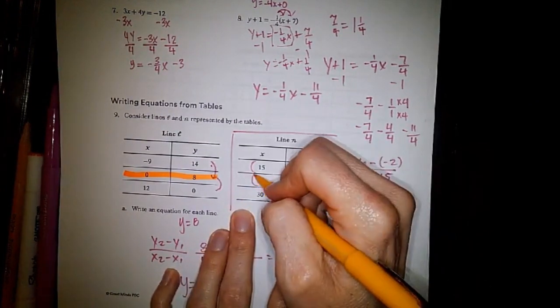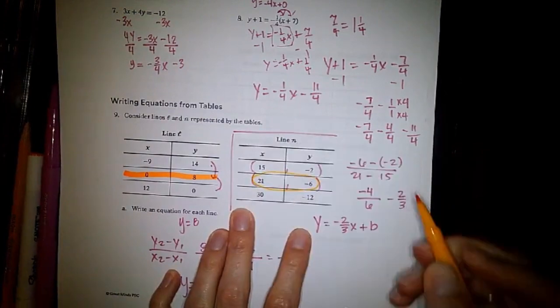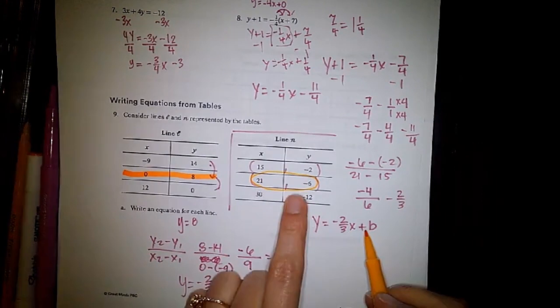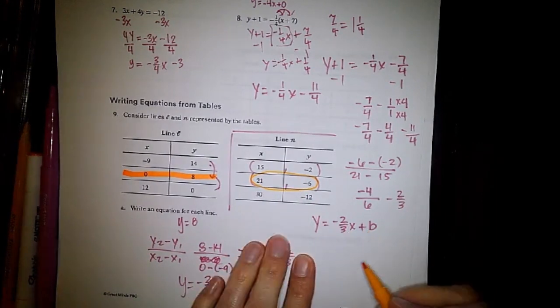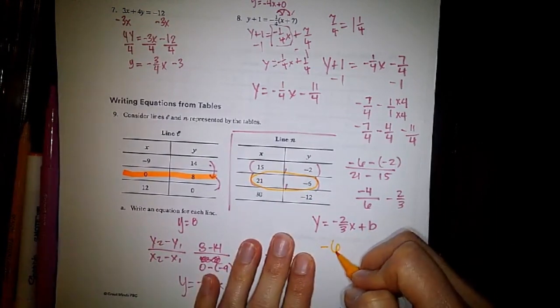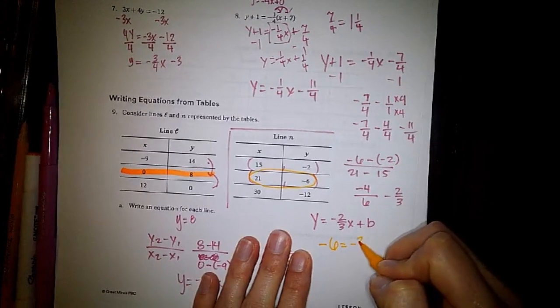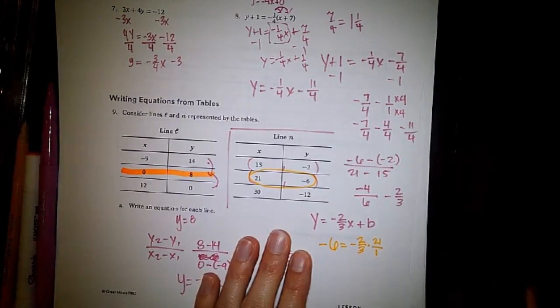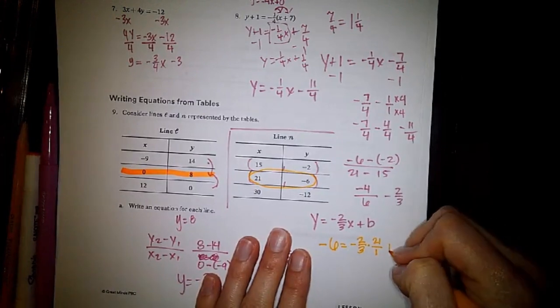So now we're going to solve for it. What's negative 2 times 21? 42. Because 2 times 2 is 4, 1 times 2 is 2. Negative 42. What's 3 times 1?